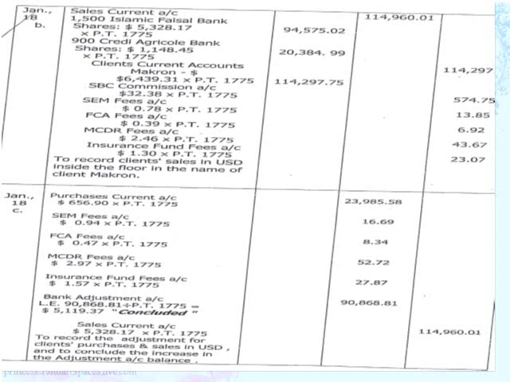In the adjustment entry, remember that we have purchases. In the first entry, it was credited. To close it out, now we have to debit it. So we are debiting purchases current account with the amount that we have seen in the journal entry for purchases. And on the other side, sales, which is debited in entry B, has to be credited in entry C to close it out.